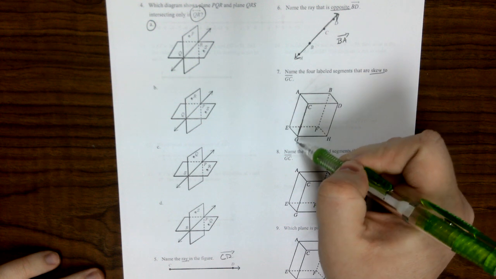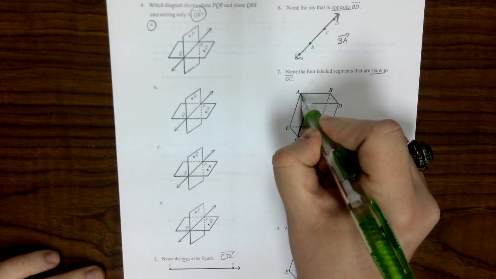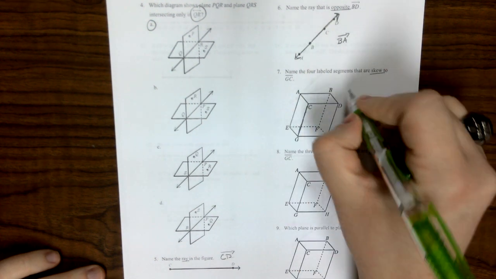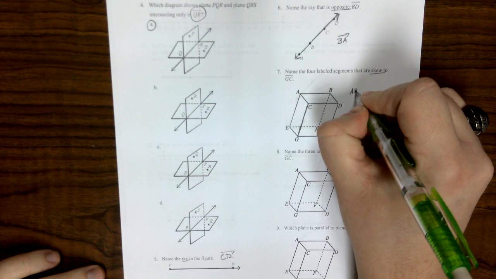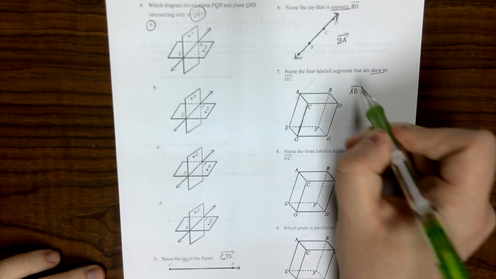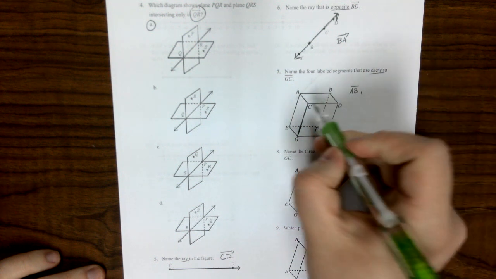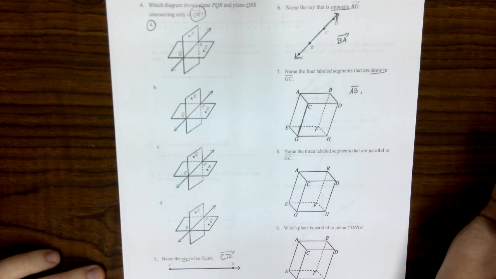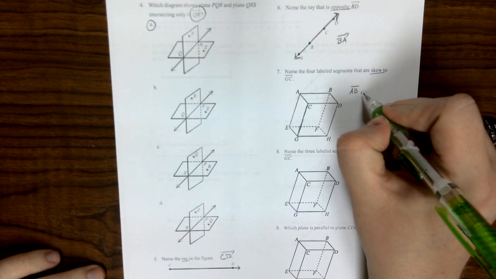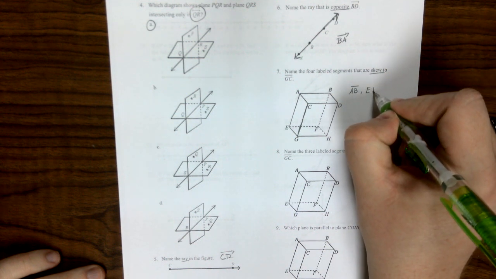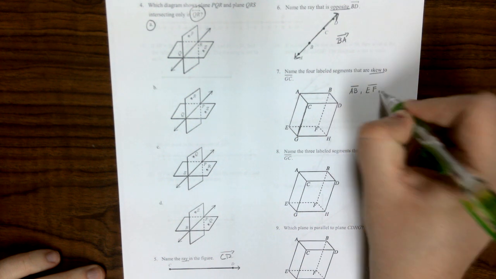So if we're looking here at GC, I would say one of them is AB. Remember, we're talking about segments. So segments is the 2 points in just the bar. Okay. So AB is one. I would think EF is another one.